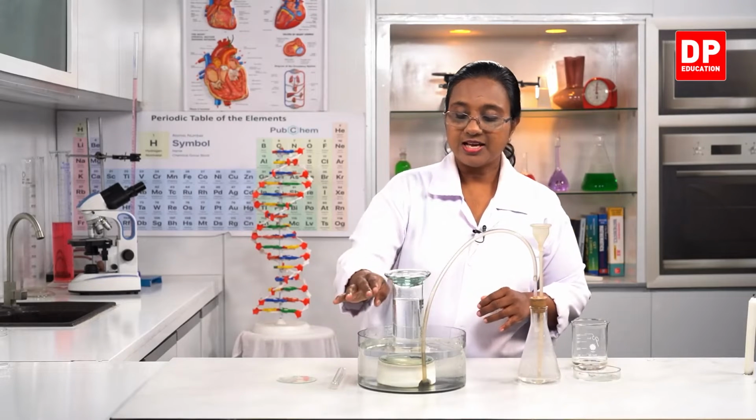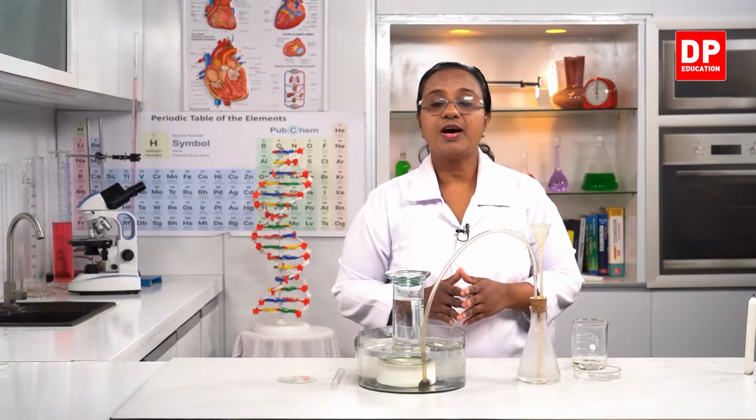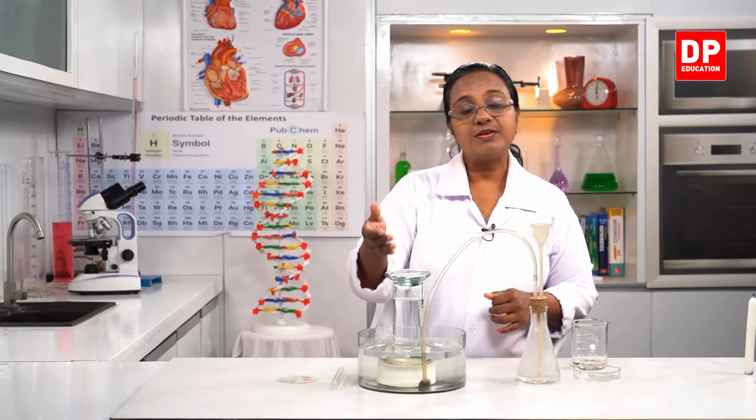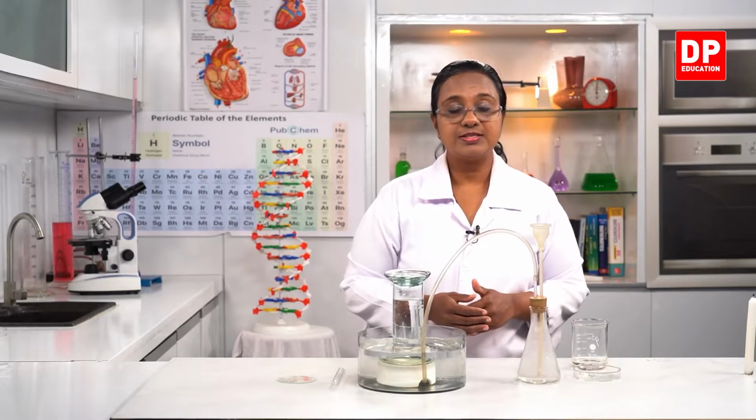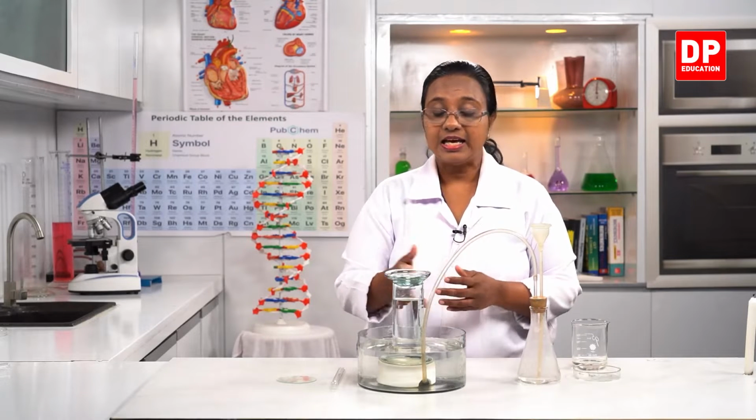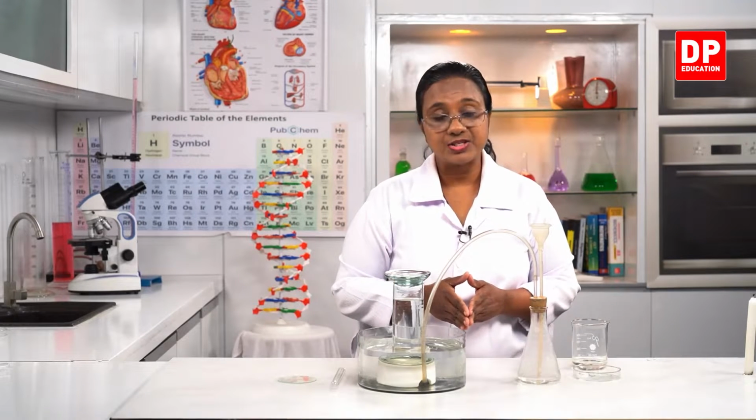So here students, I have collected only a small amount of hydrogen gas into this, but we can collect any amount that we need. We can even come up to this level. So we can collect any volume of hydrogen as we need.